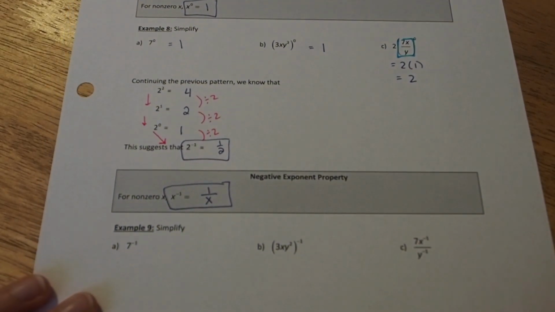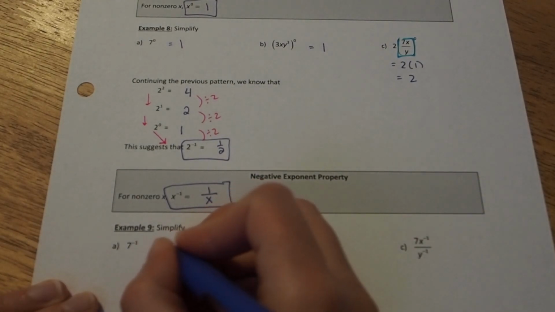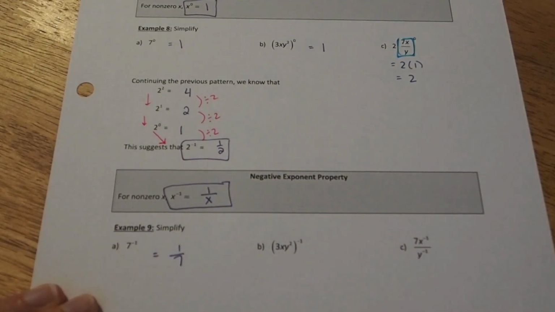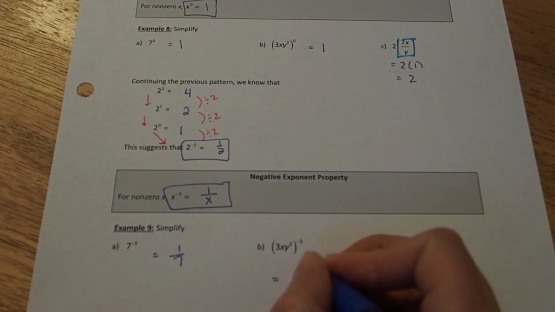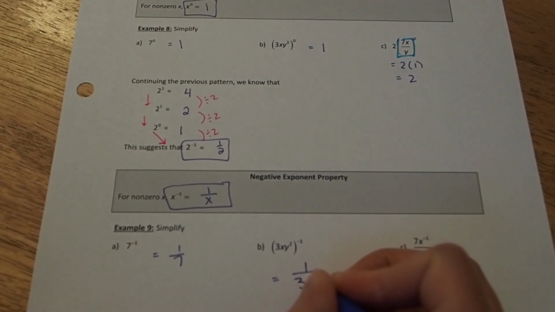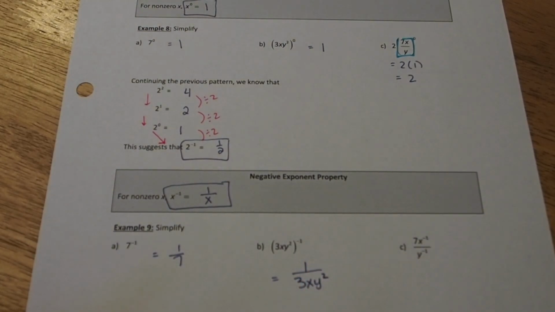So, 7 to the -1 is 1/7. 3xy to the -1 is 1 over 3xy. 3xy squared to the -1 is 1 over 3xy squared.